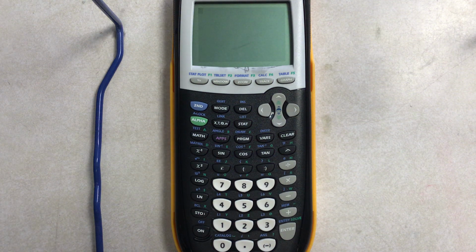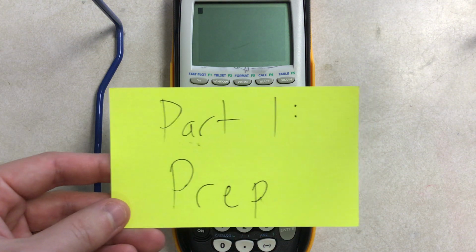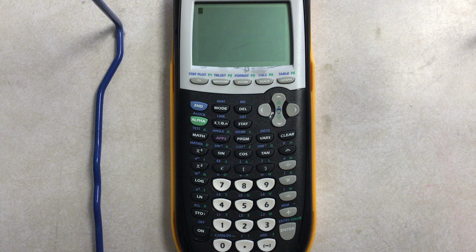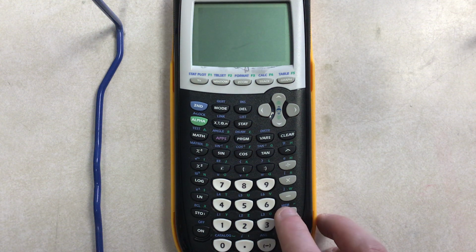So this is basically going to be 5 parts. The first part is just preparing your calculator. Something that you probably want to do if you are doing this for the very first time, and that's a good thing to know how to do in general, is clear the memory on your calculator. So we're going to do that by going to this memory menu.